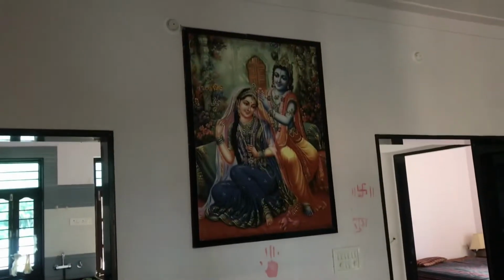So guys, now let us talk about the price of Indian onyx marble, it is around 25 rupees. This is the hall. This is the hall design, and let me take you inside the room.